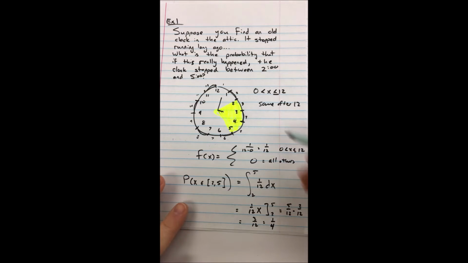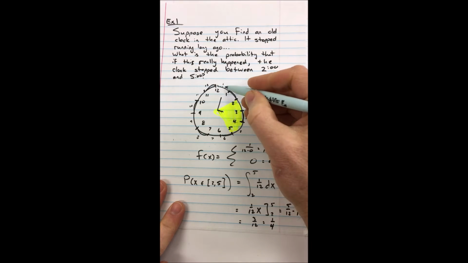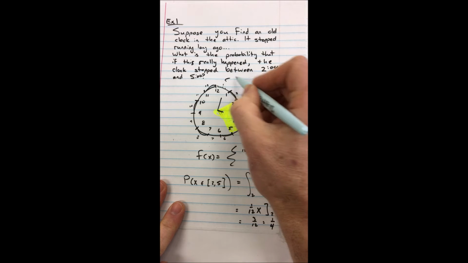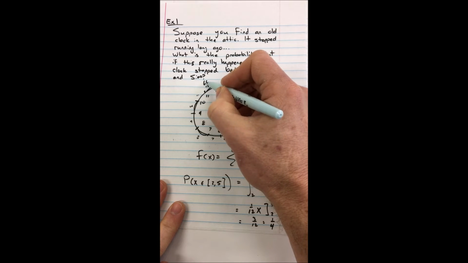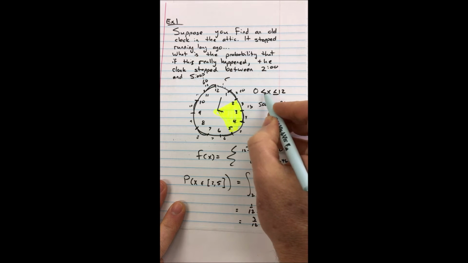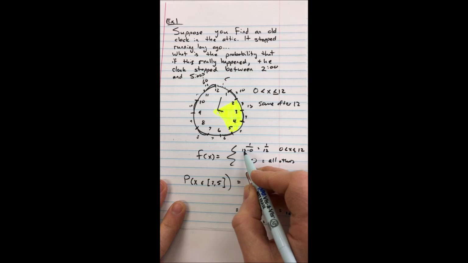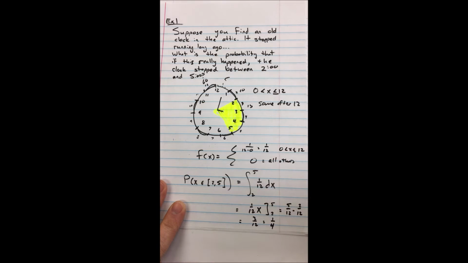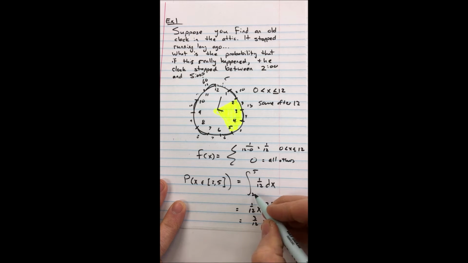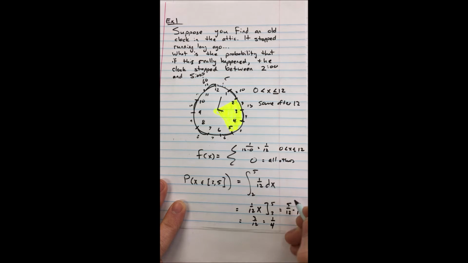Well, if we were to do that, all that would do is take each one of these sections and divide it into 5 minutes. So now instead of there being 1, 2, 3, we'd have 5, 10, 15, 20, all the way around to 60 sections. Our time interval, instead of being from 0 to 12, would be 0 to 60. But the exact same thing would happen here. The distance between those two things would be 60 to 0, so it would be 1/60th. And then our limits of integration: if we're at 2, that's 10 minutes. If we're at 5, that's 25 minutes.